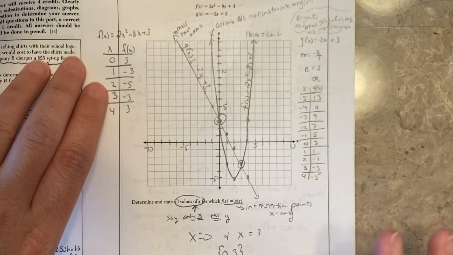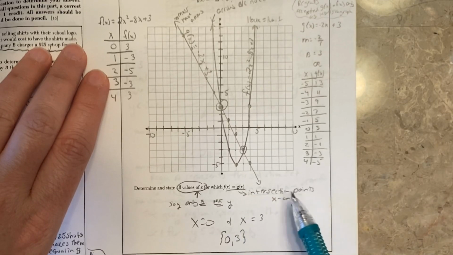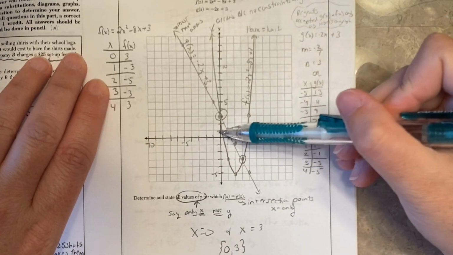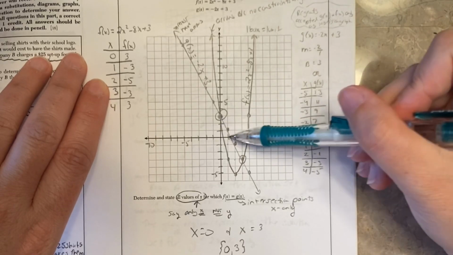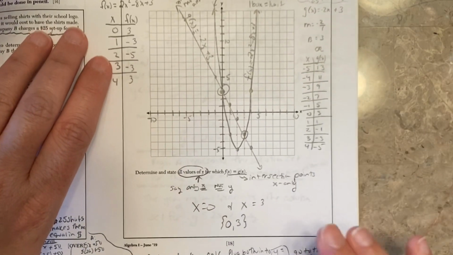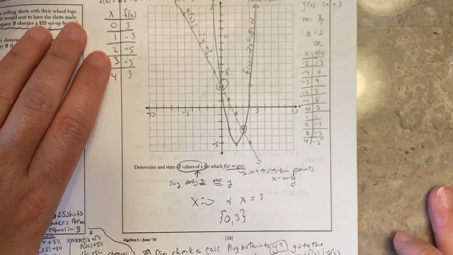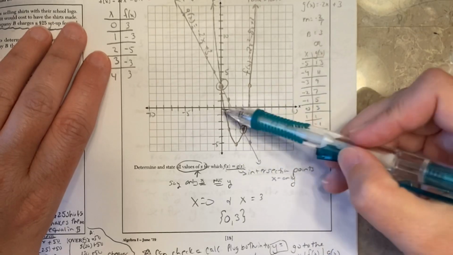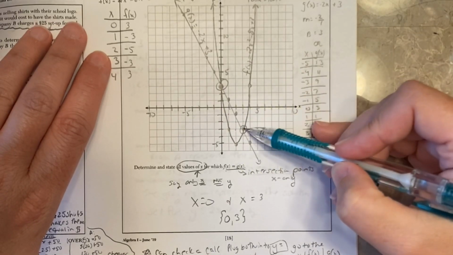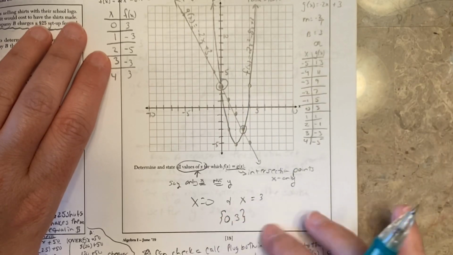So you can't tell me y, can't tell me the coordinate, it has to be just x, for f of x equals g of x. So basically it's looking for the intersection points. So that's 0, 3, and 3, negative 3. Okay, but if you got it wrong, if you gave me the coordinates, you can only tell me the x value. So here x is 0, and here x is 3. Excuse me, x is 0 here, x is 3 here, and those are the 2 answers.